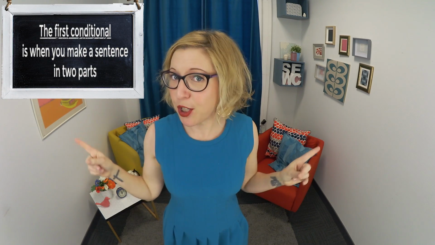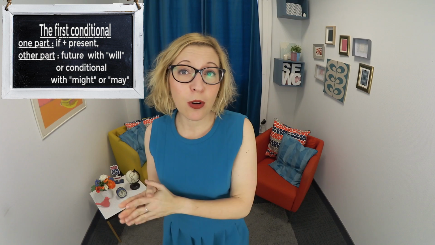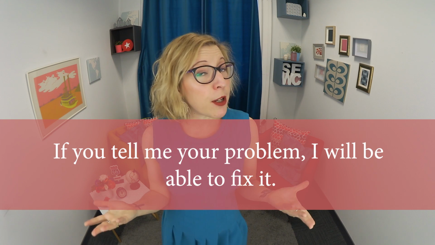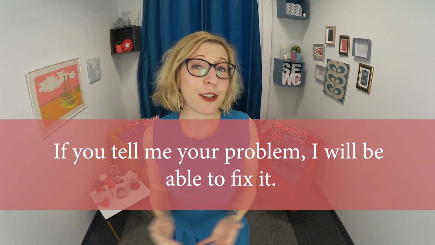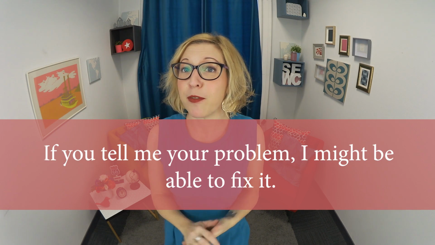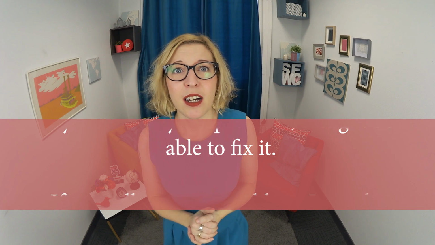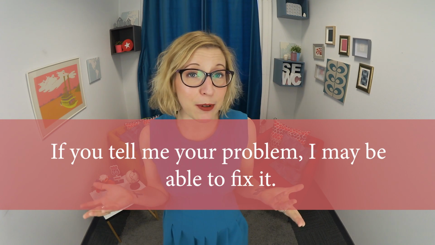The first conditional is when you make a sentence in two parts. One part starts with if and the verb in the present tense, and the other part gets a sentence in the future with will or in the modal form with might or may. For example, if you tell me your problem, I'll be able to fix it. Or if you tell me your problem, I might be able to fix it. And if you tell me your problem, I may be able to fix it.